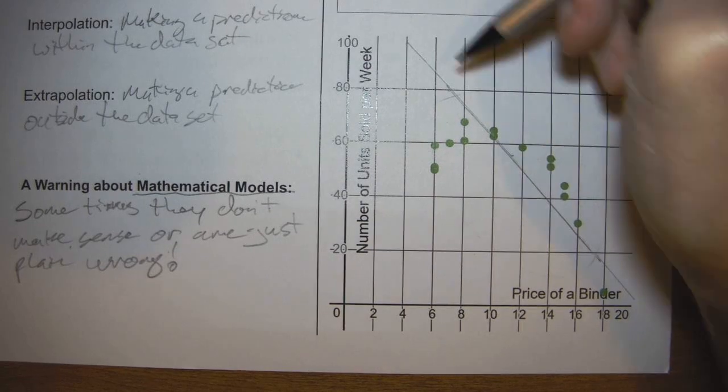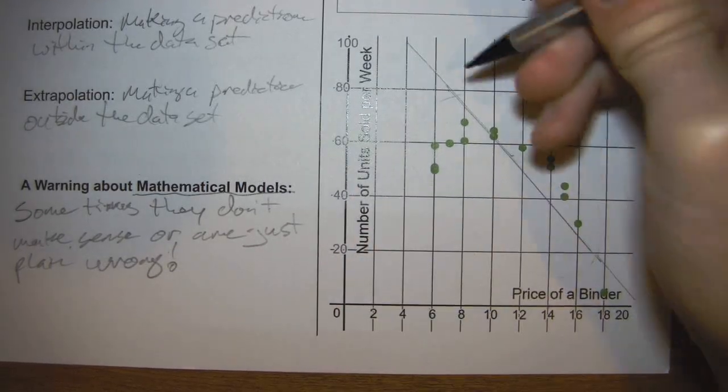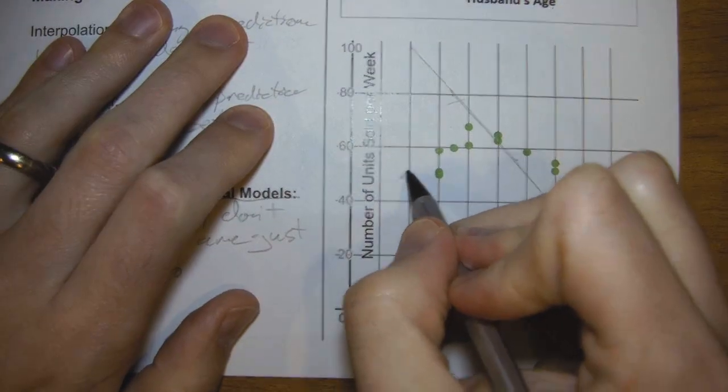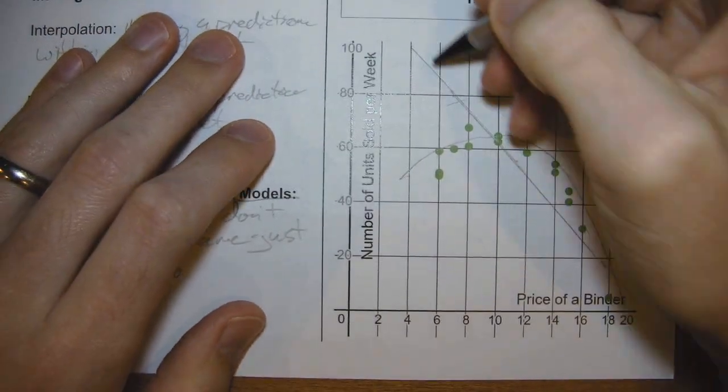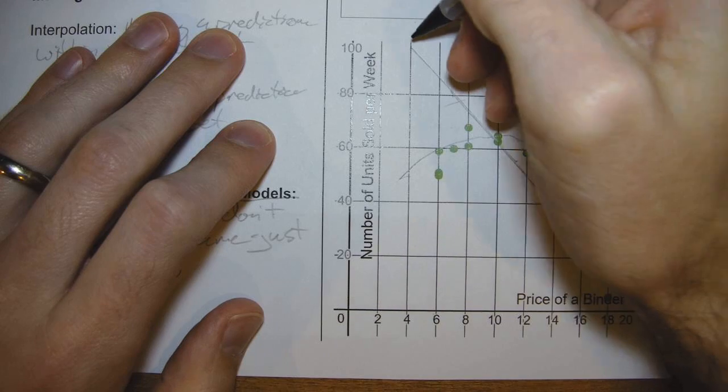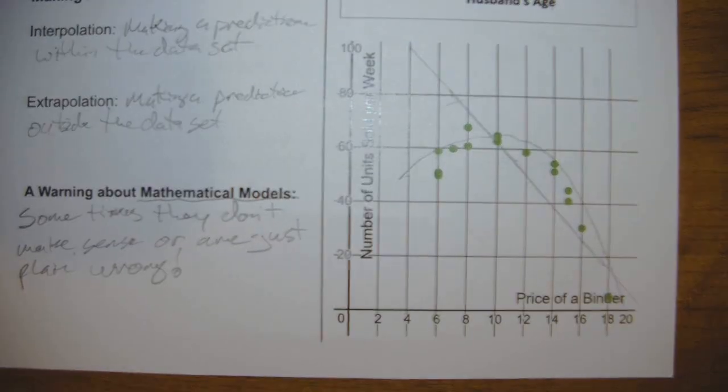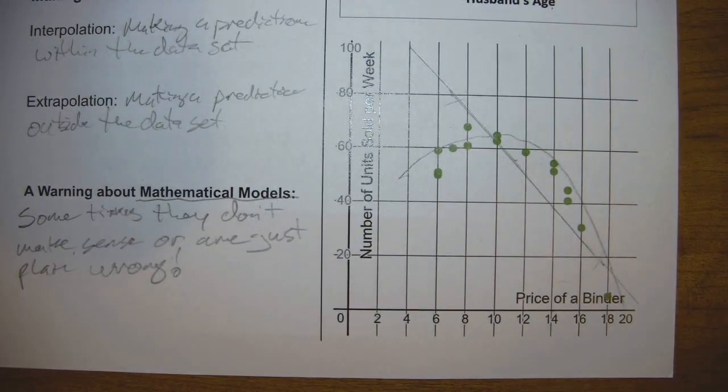So just because we can draw a line of best fit, number one, doesn't mean we should. In this case, a curve might make more sense. And second of all, just because we can draw the line doesn't mean that the data points that it's going to provide us are in any way accurate. All right. So let's keep trying this, see what we can do.